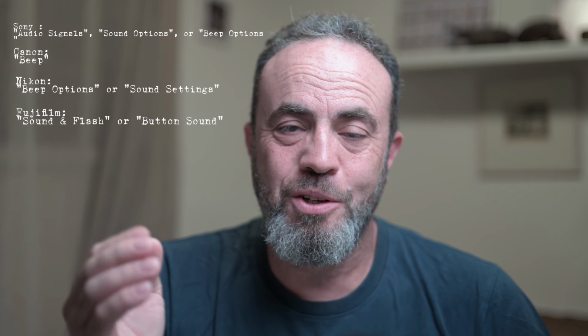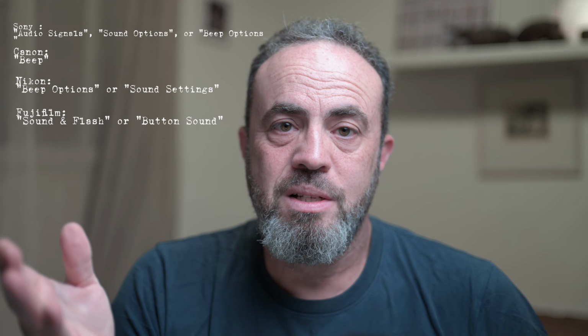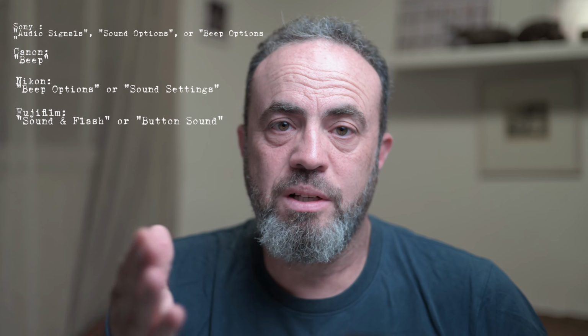Usually all these beeps are located under sound settings in your camera. You just take a look in your menu, or look for how to disable all sounds in Google or one of the AI tools of today, and you will immediately find your answer. It depends on your camera model. You can do a quick search online and just type something like disable sounds in your camera model, and you will get the instructions on how to get rid of these annoying beeps.